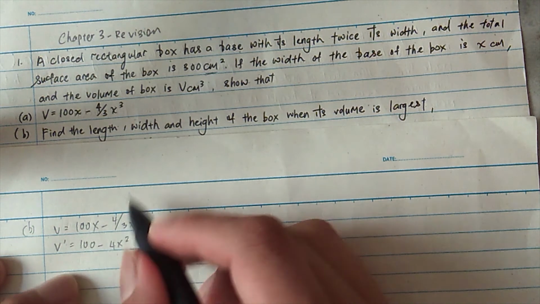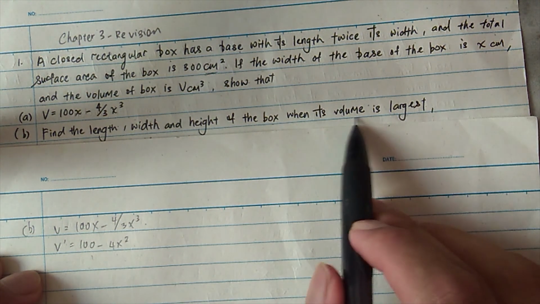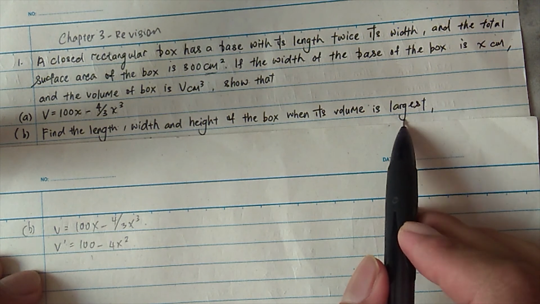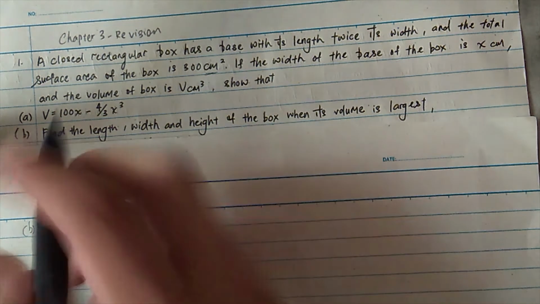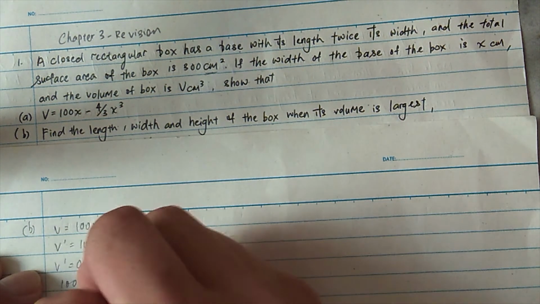So this is the differential formula, and to determine the volume is largest, it means that we need to find the maximum volume. So we need to get v prime equals to 0.